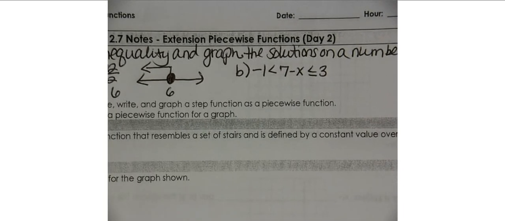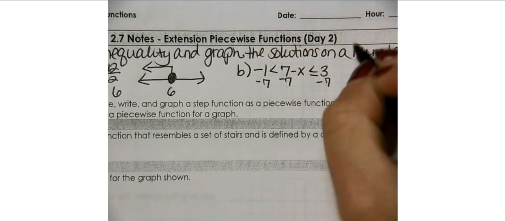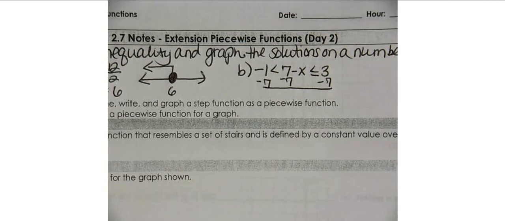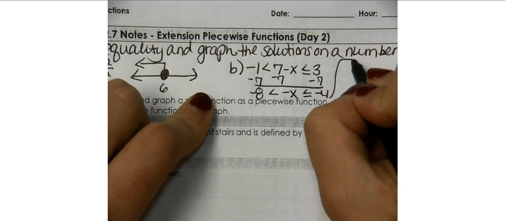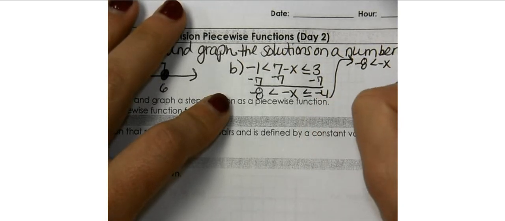For letter B, we want to get x alone in the middle. So the first thing I'm going to do is subtract 7 on both sides. Not just both sides, not only in the middle, but all sides. And by doing that, we end up with -8 is less than -x, which is less than or equal to -4. Unfortunately, at this step, x is still not alone, so I'm going to rewrite the problem up here. So I have -8 is less than -x, which is less than or equal to -4.